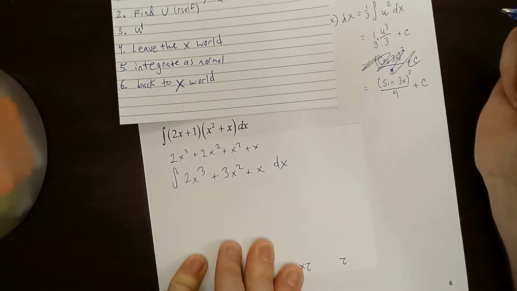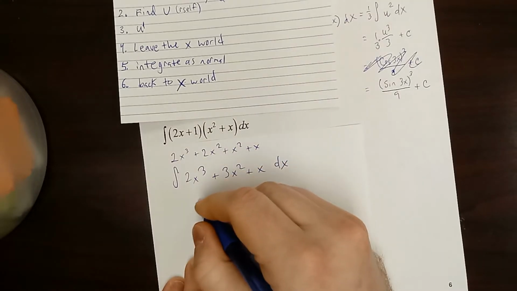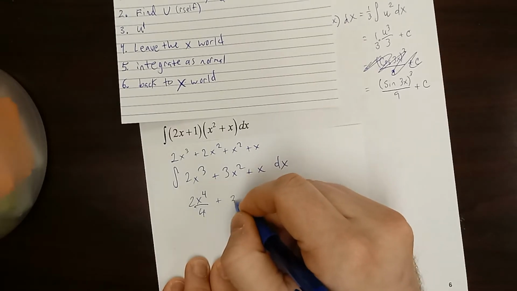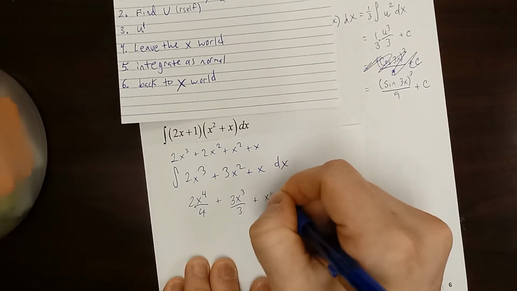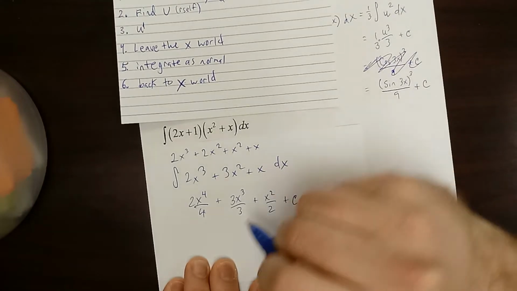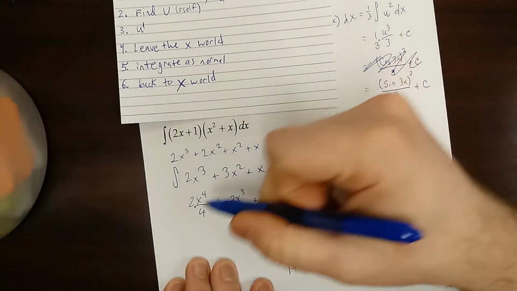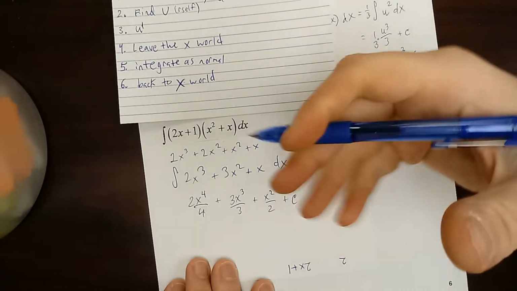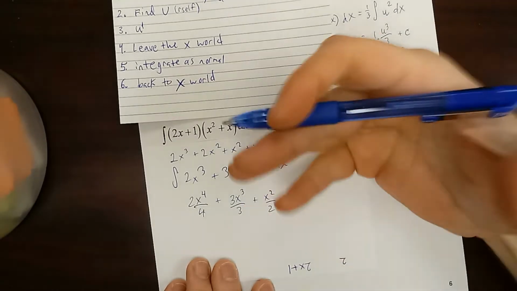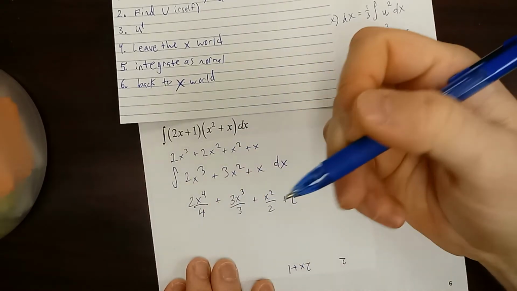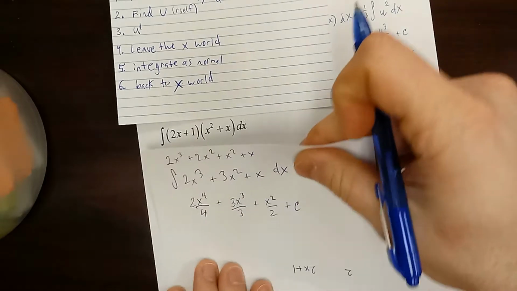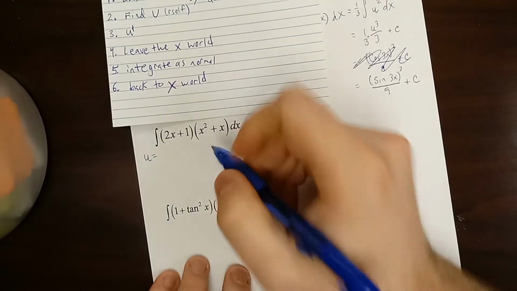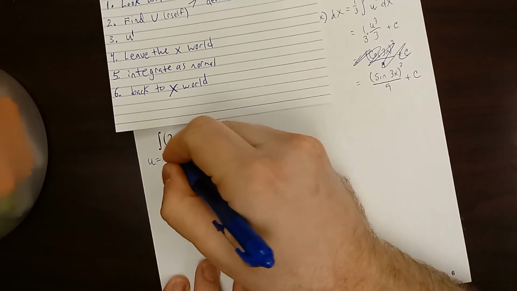And maybe I'd prefer just to take the integral just like this and get x to the 4th over 4 with the 2 still there, plus 3x cubed over 3 plus x squared over 2 plus c. This would be correct. It'd be absolutely correct. There'd be nothing wrong with doing that. But since we're in u-substitution, I want to show you that tactic, that technique. So this is one way for us to find the indefinite integral of this.